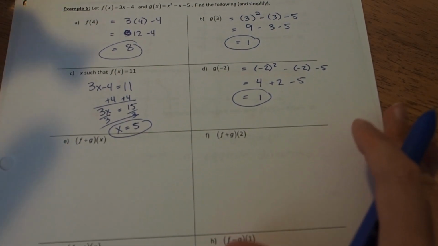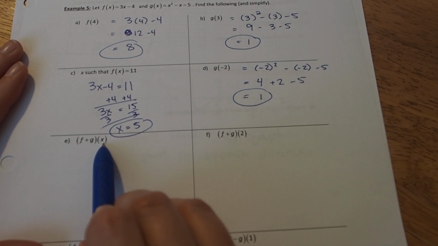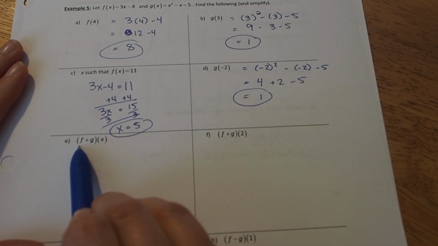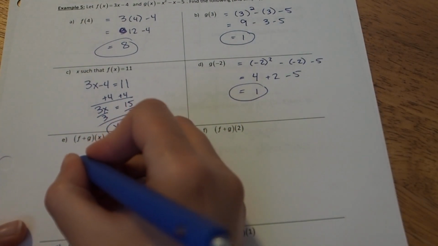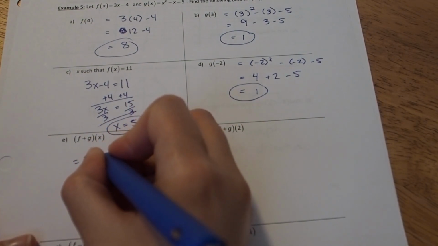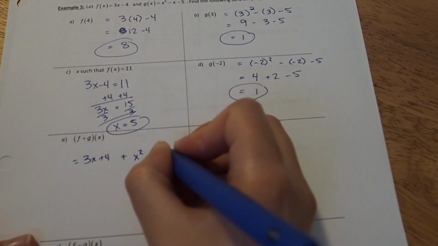The notation in part E, f plus g of x, means add the two functions together. Add the f function to the g function, and keep the variable as x. So this is going to be 3x minus 4, that's f, plus x squared minus x minus 5.